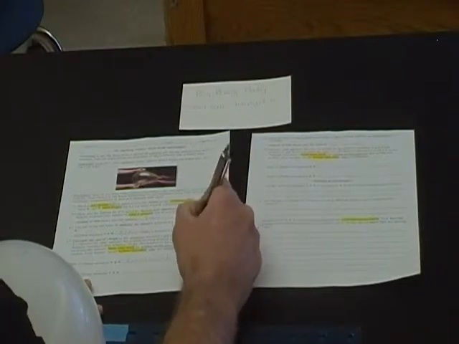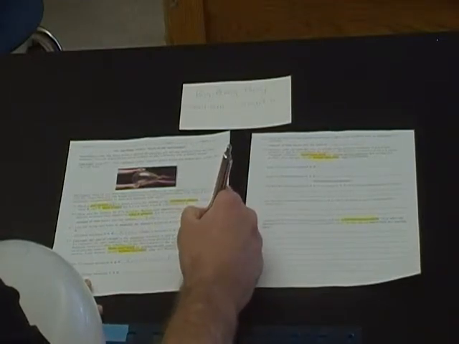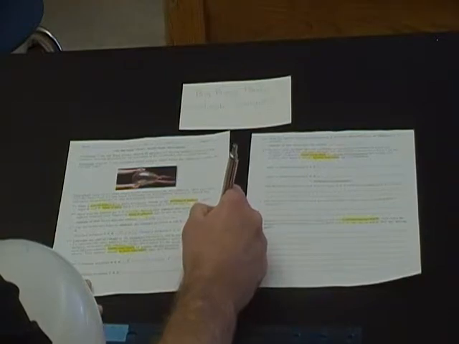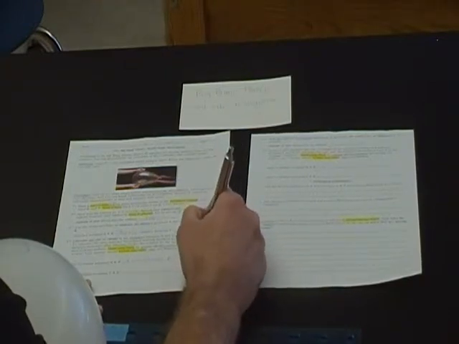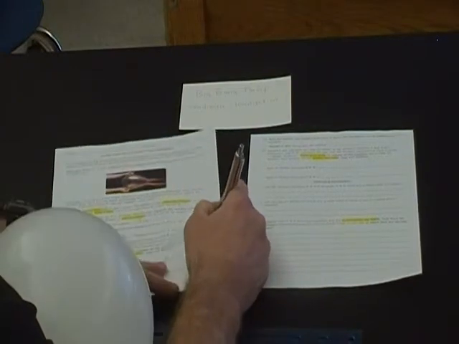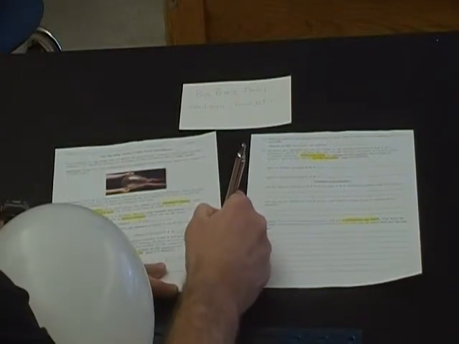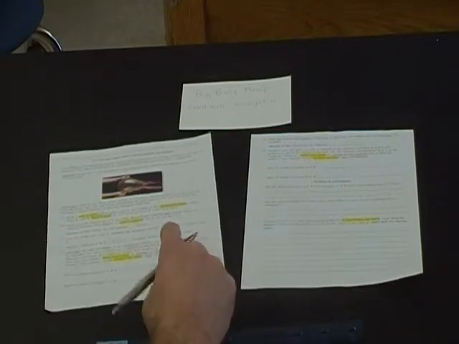And that will give you your rate of expansion. And your units will be centimeters per second. Okay? So that's how you would set up that equation. You need to show your work.